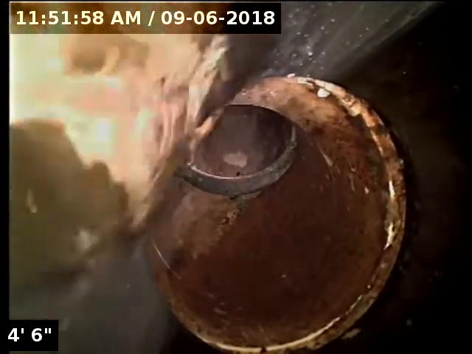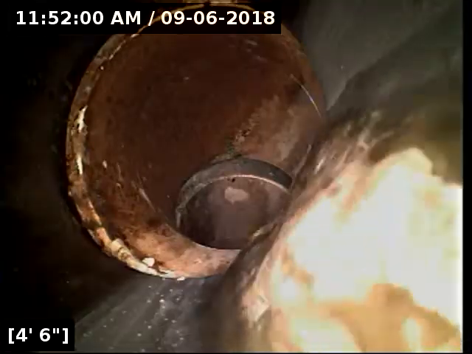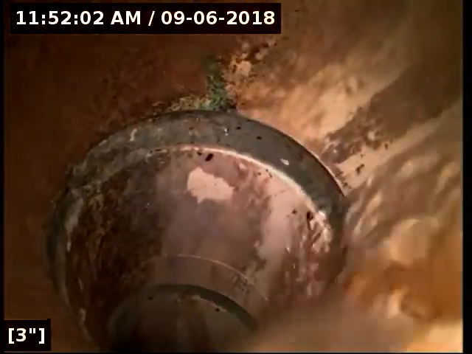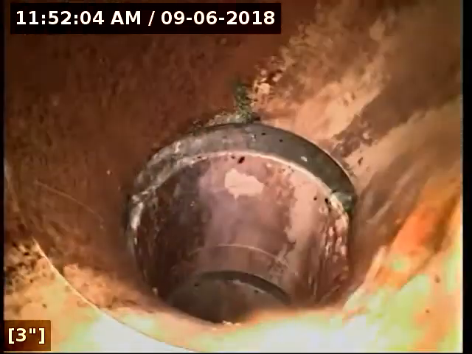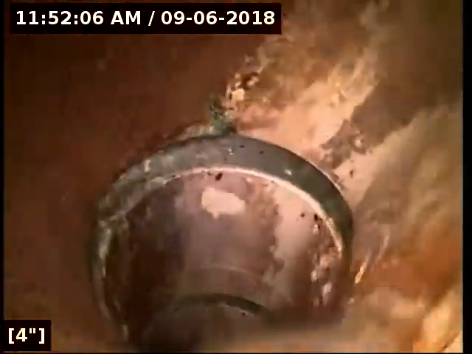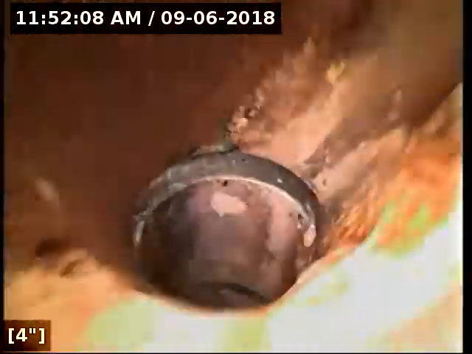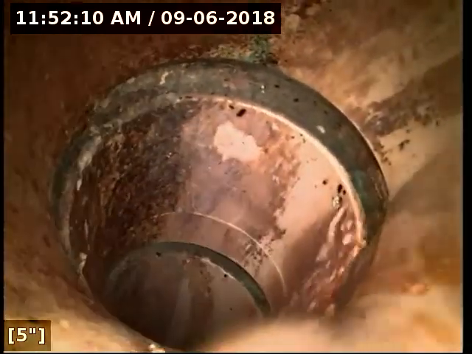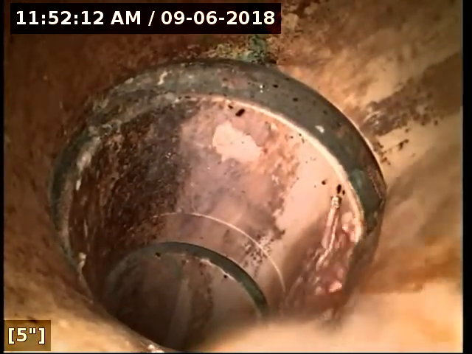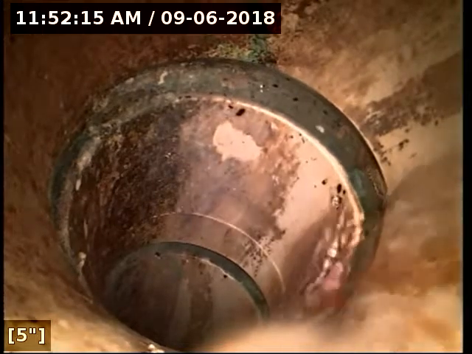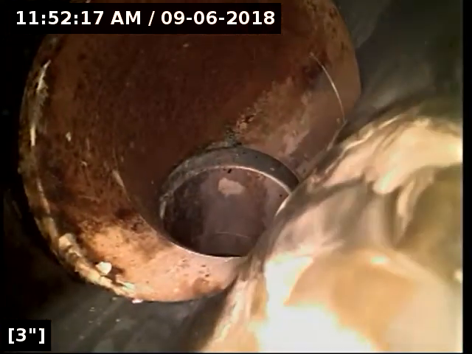We currently have water running. Here we go. And it looks like it transitions immediately upon access here over to... It looks like it's remaining 3-inch. I'm not seeing a whole lot in the way of diameter change there, but it looks like 3-inch PVC pipe here, right out of the gate. And we zeroed the camera counter out right here at the base of the cleanout. This will be what we'll refer to as the point of access.